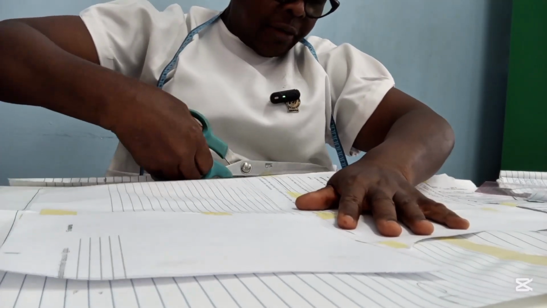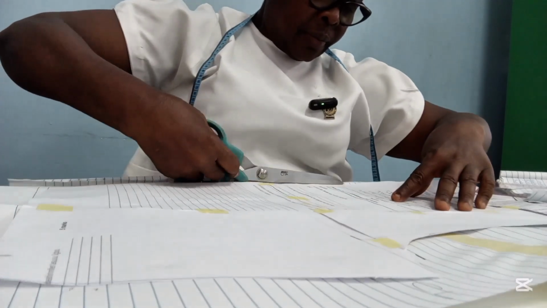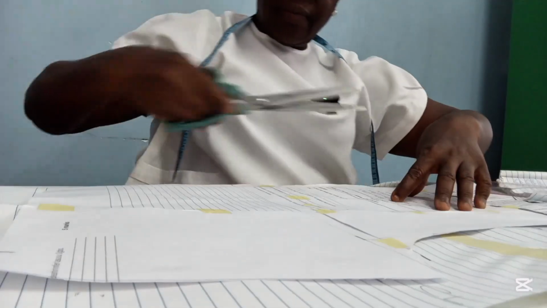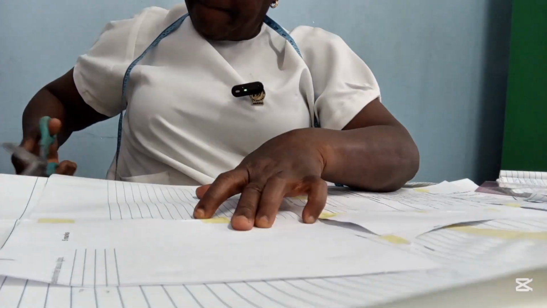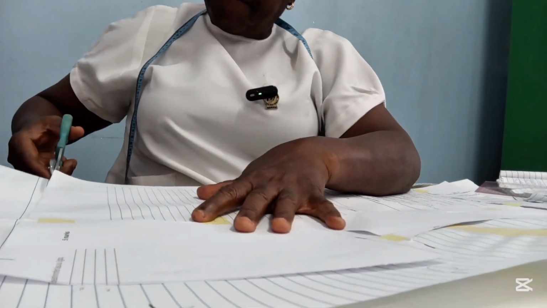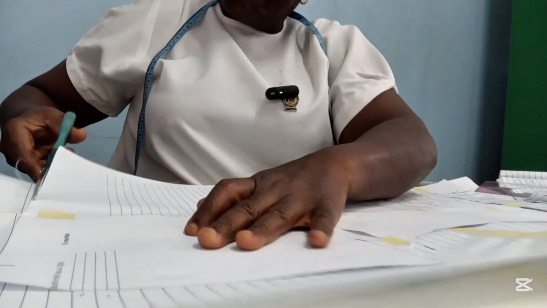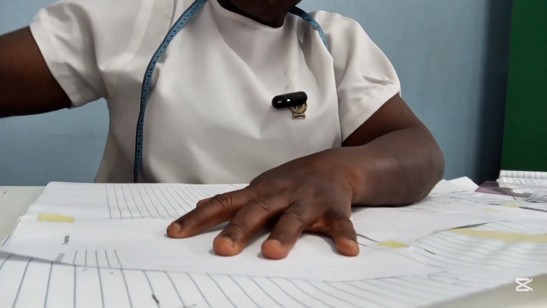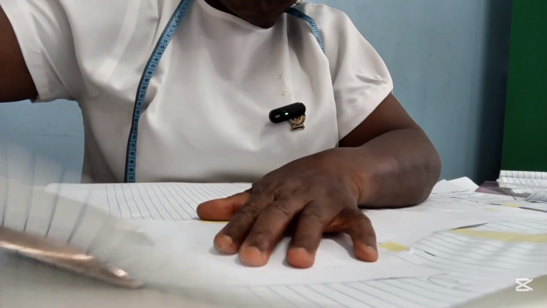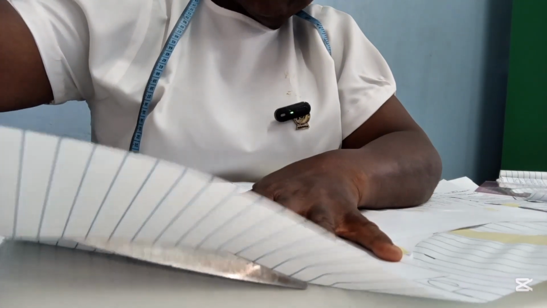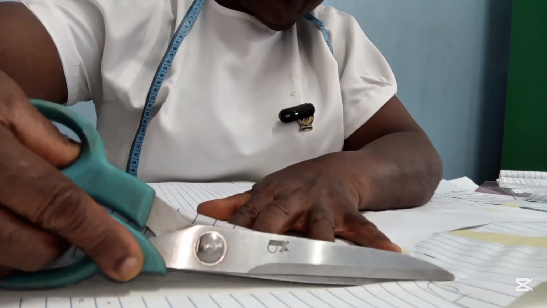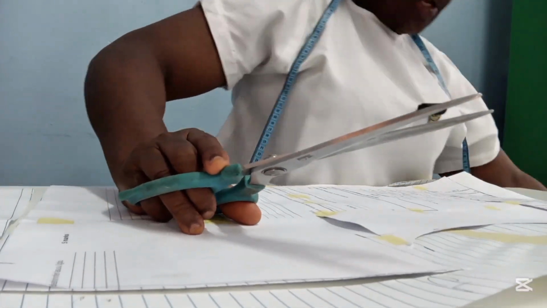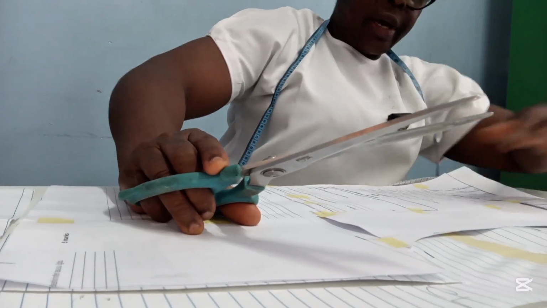Please watch to the end of this pattern drafting. I have put all of the seam allowance that I'll be needing to sew together.